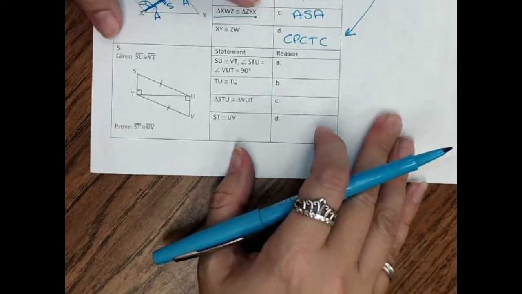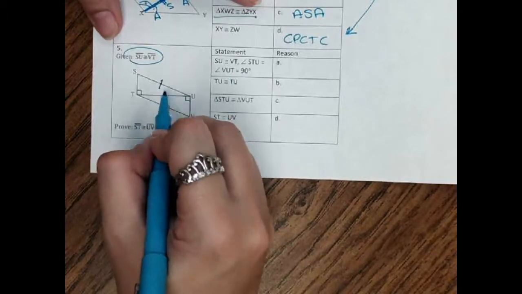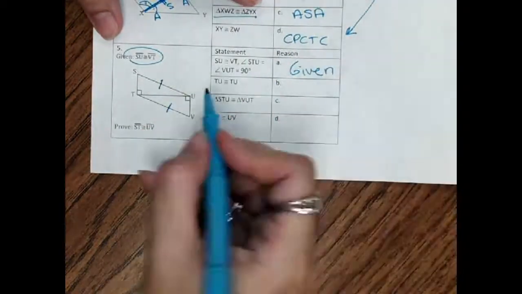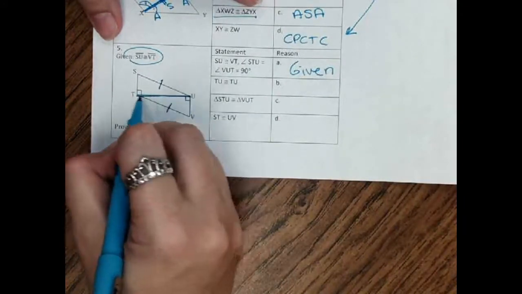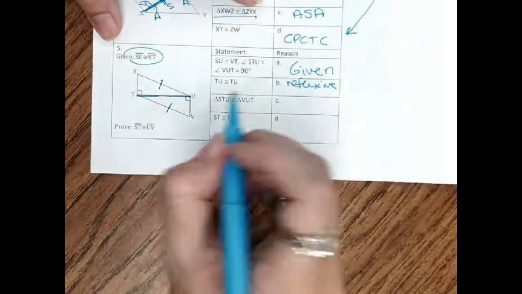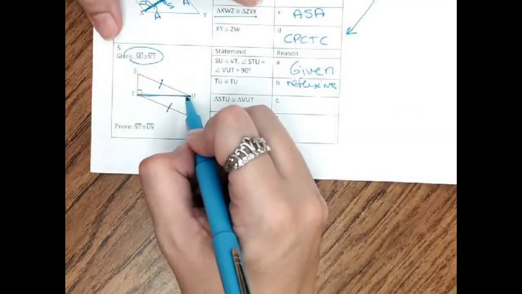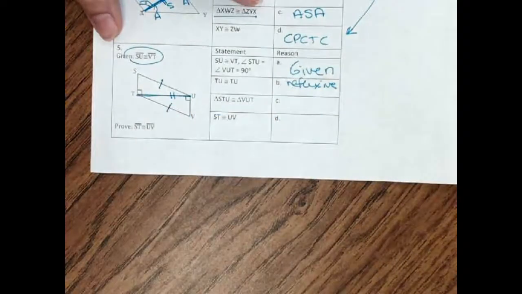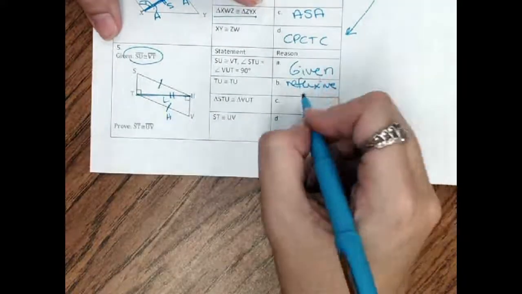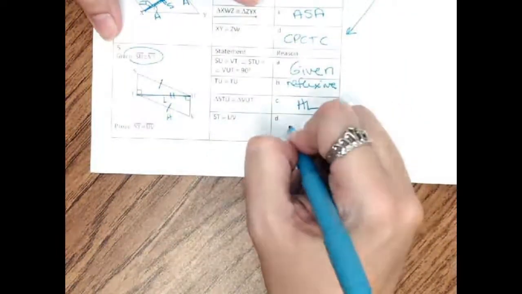And our last one down here, put the given on the picture, which this one actually is already done for you. And that's our first step. Then it tells me this line is equal to itself because it's a shared side, so that's reflexive. And then we have our congruent statement. Well, how do I know these are congruent? Well, it's an angle, a side, and a side, so that's not one of our choices. Oh, it's a right triangle, and that's the hypotenuse and the leg, so that's how we know. And then again, they've asked me to prove 2 other sides are congruent, so that's again CPCTC.